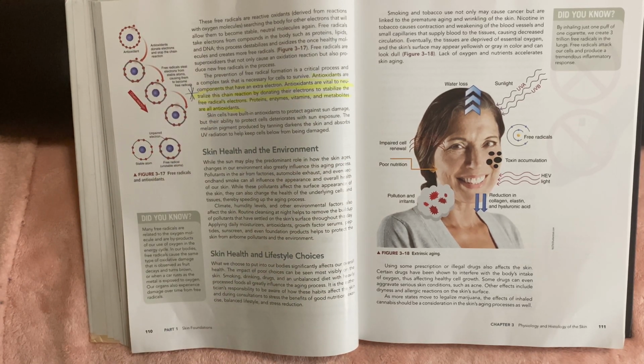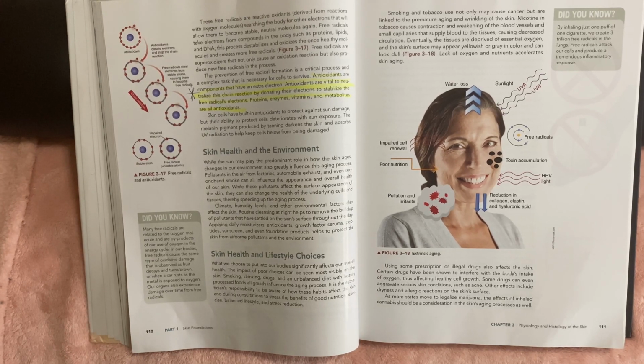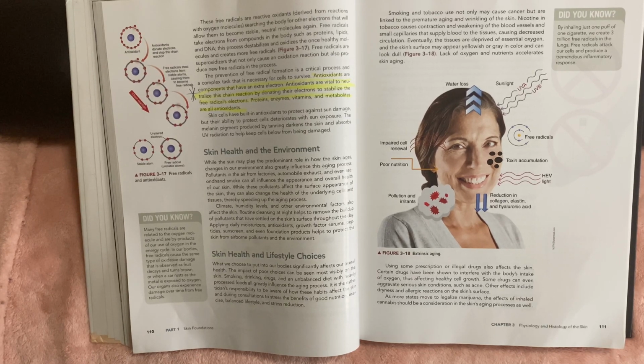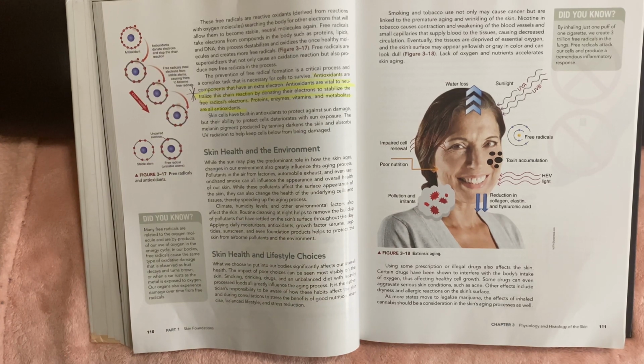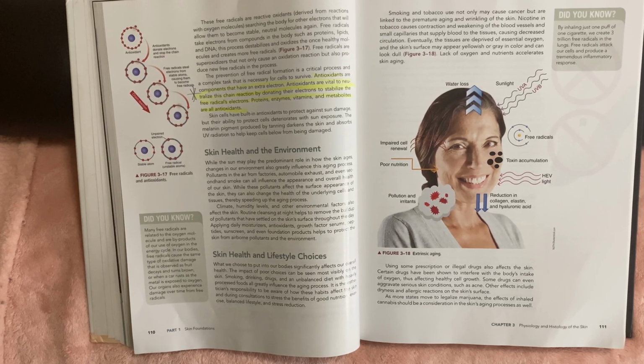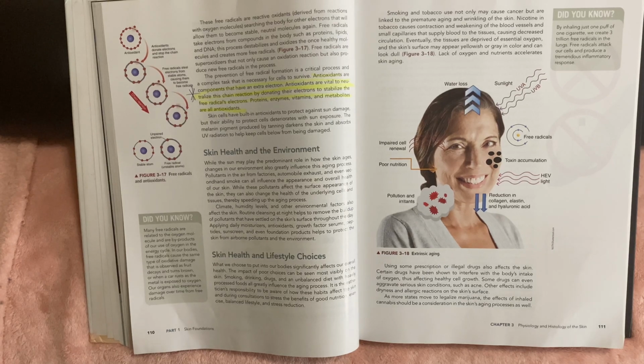The prevention of free radical formation is a critical process and a complex task that is necessary for cells to survive. Antioxidants are components that have an extra electron. Antioxidants are vital to neutralize this chain reaction by donating their electrons to stabilize the free radical electrons. Proteins, enzymes, vitamins, and metabolites are all antioxidants. Skin cells have built-in antioxidants to protect against sun damage, but their ability to protect cells deteriorates with sun exposure. The melanin pigment produced by tanning darkens the skin and absorbs UV radiation to help keep cells below from being damaged.